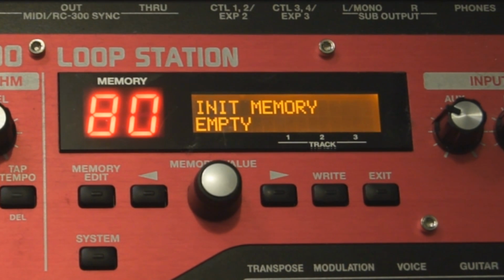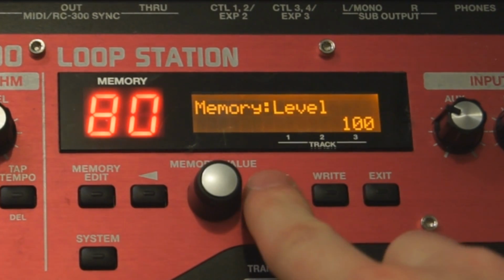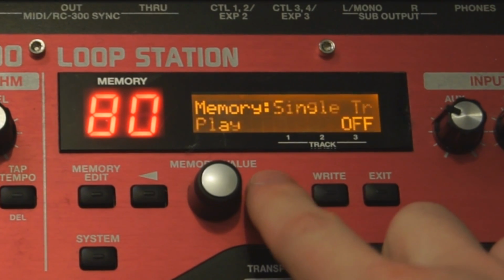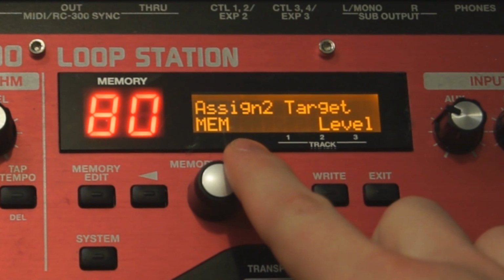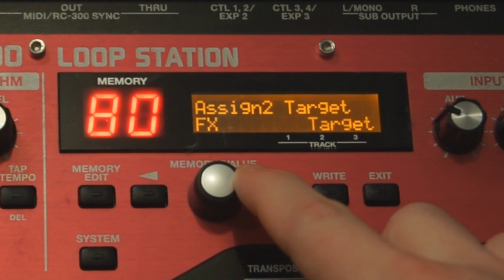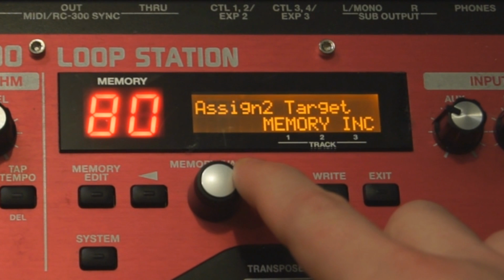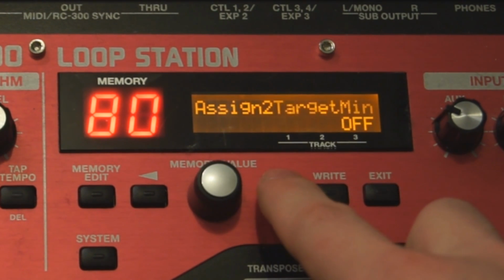Alright, so let me explain momentary and toggle. Go hit memory edit again, we can go back in, we're going to make a second assign. Be assign 2. Cool, it's on. And let's go ahead and make a loop effects. I know we've already got a loop effects button, but we're going to make another one just because it's a good example of what we're doing. So we're going to control loop effects on and off.